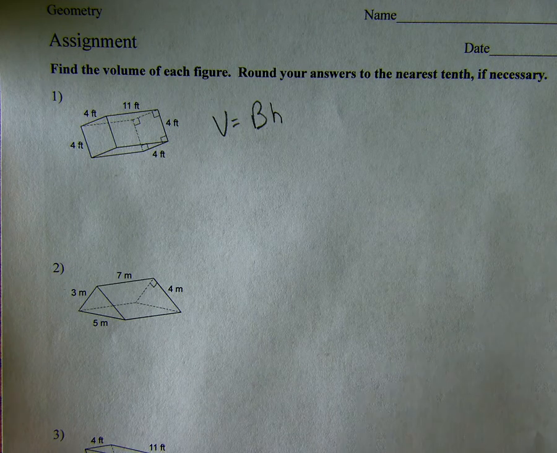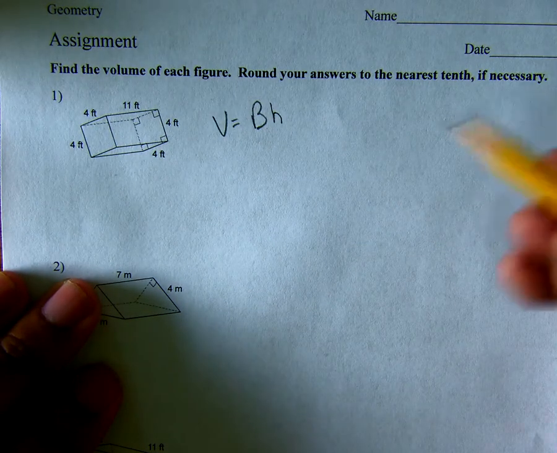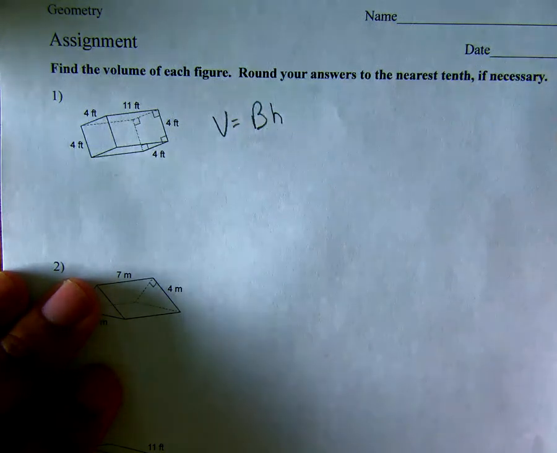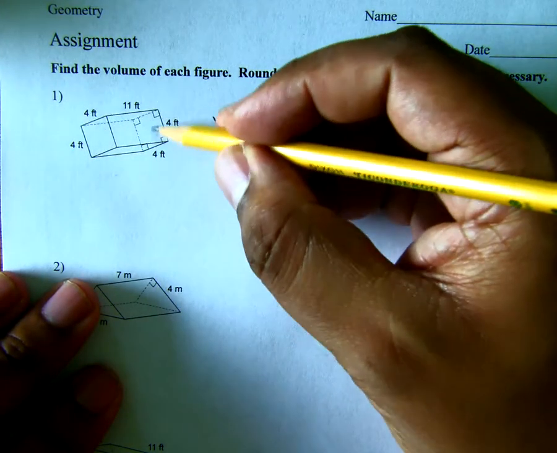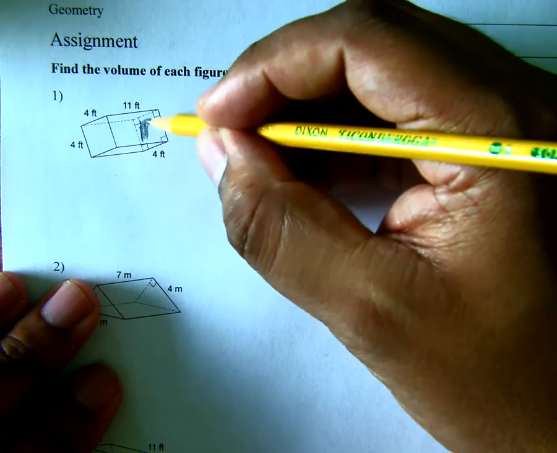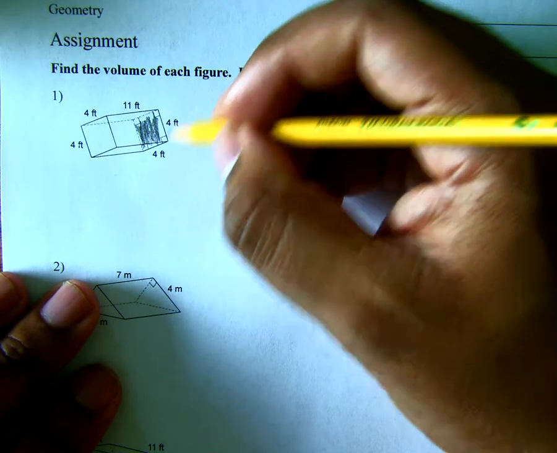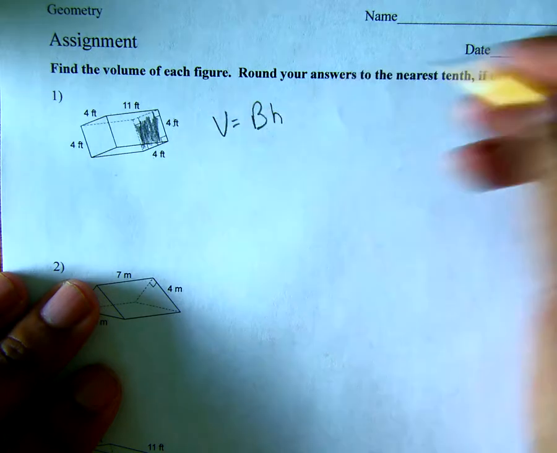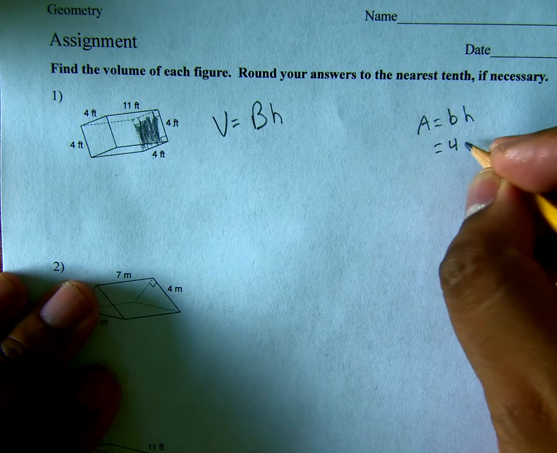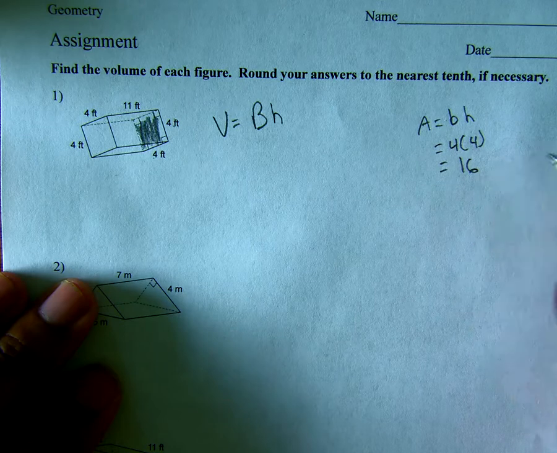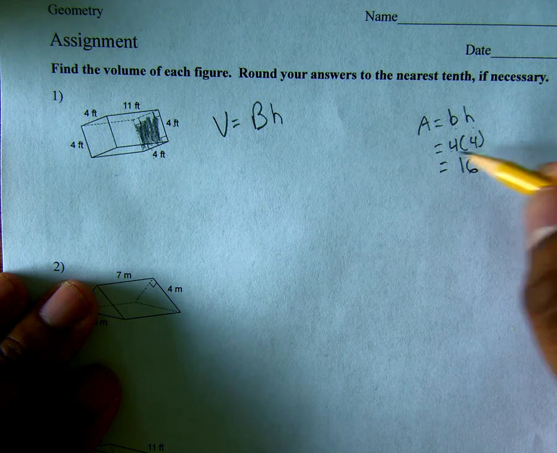All right, so let's take a look at example one. You want to find that spot that you can find the area of and then multiply it by the height. With this rectangular prism, you have options here. You can either pick this flat surface or pick this back part. I'm going to pick this back part where it's a square, and the area is real easy to do. So I'm going to find the area of the square, which is base times height, 4 times 4, which is 16.